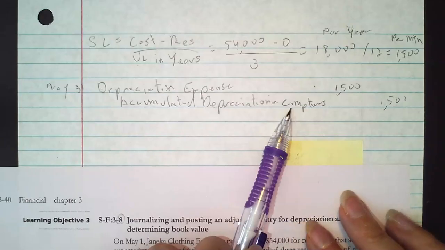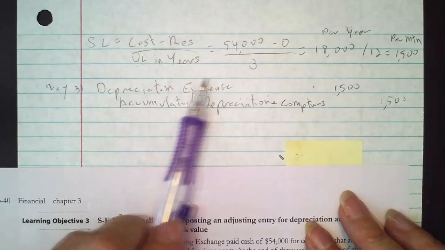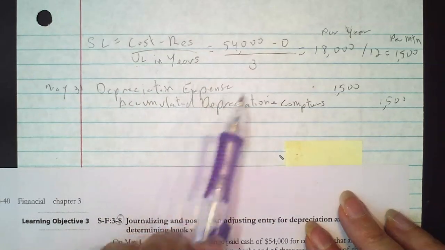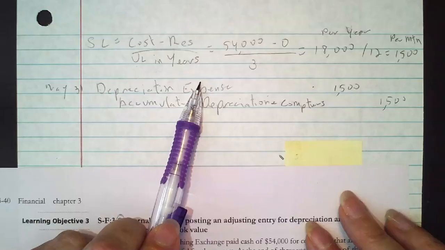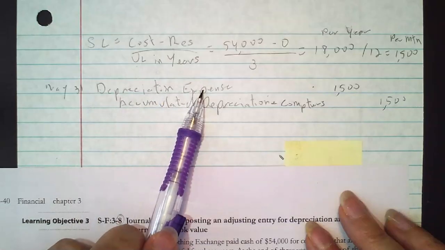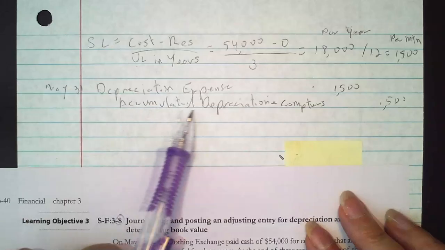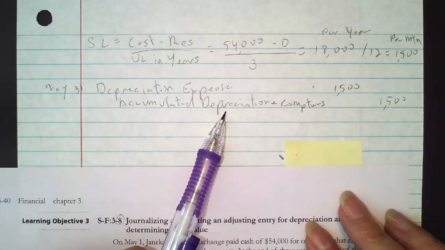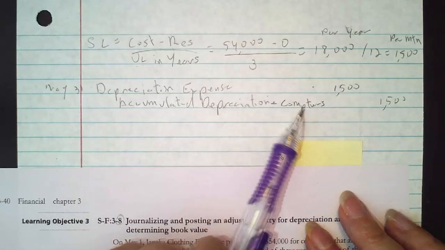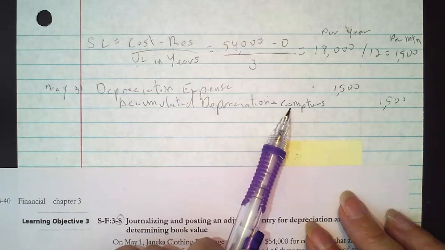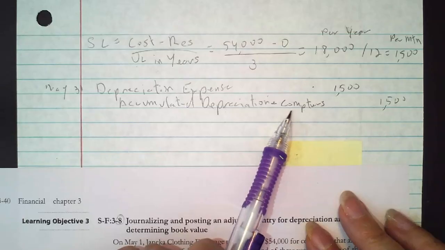So any contra account is attached to something and runs contrary or opposite to whatever it's attached to, which is why I have to name it. In the depreciation expense, I know in Pearson it's going to say hyphen computers or computer equipment or whatever it is. I don't need that, and we'll learn that in chapter 4. The depreciation expense, I just need to say it's an expense. But on the accumulated account, which is a contra asset account, I need to say it's attached to computers. So this contra account reduces the book value of whatever it's attached to, in this case, computers.